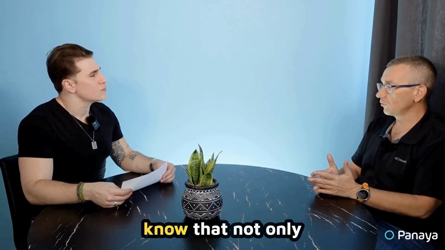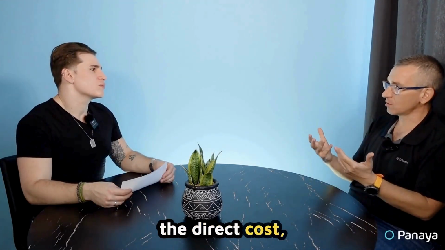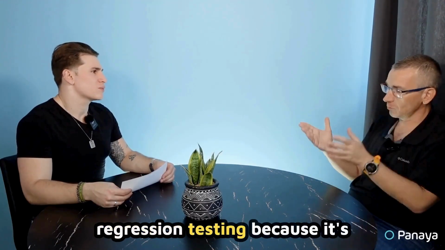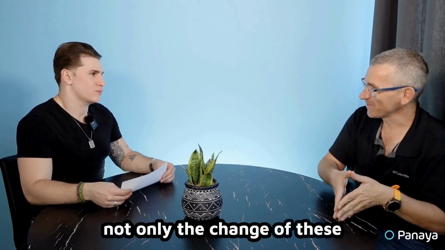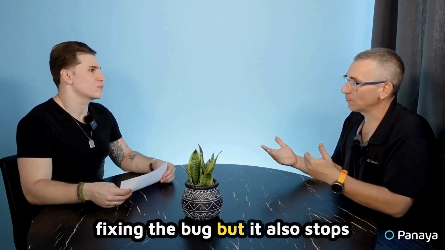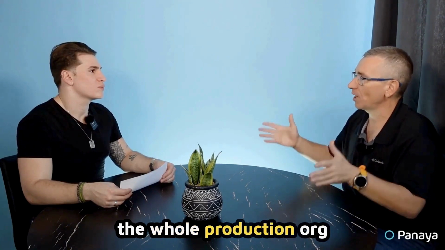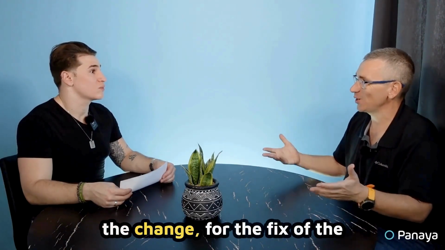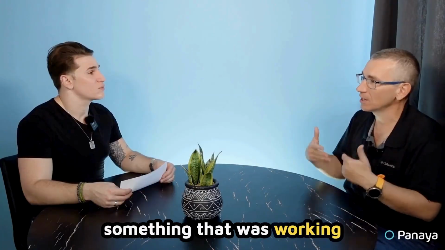And of course, we know that the direct cost is very high for regression testing, because it's not only the change of this feature and fixing the bug, but it also stops the whole production org, and people are waiting for the fix of something that was working and now is broken with the new feature.